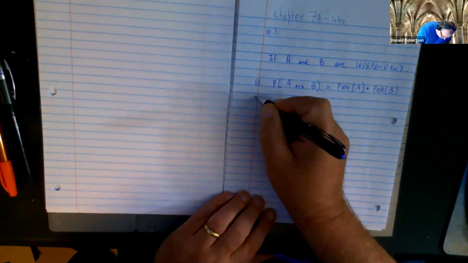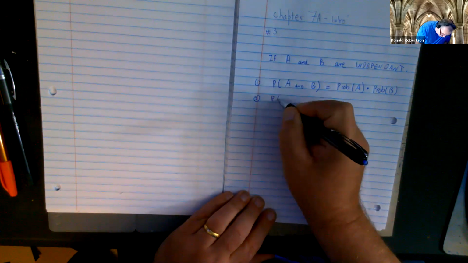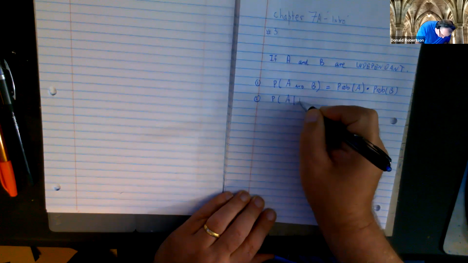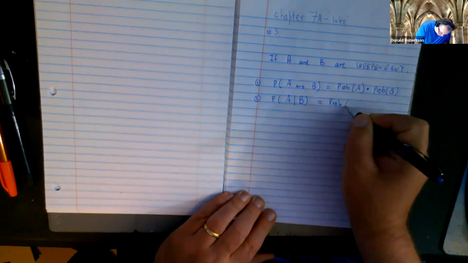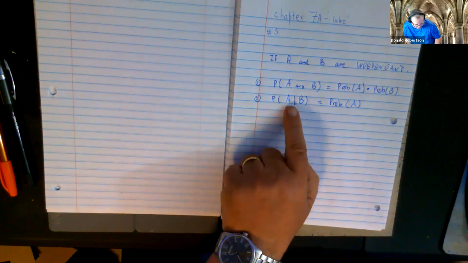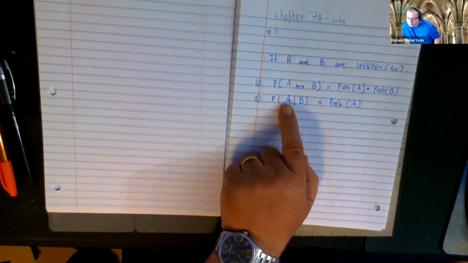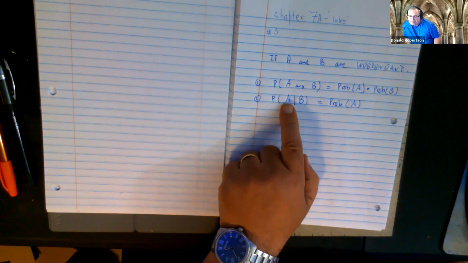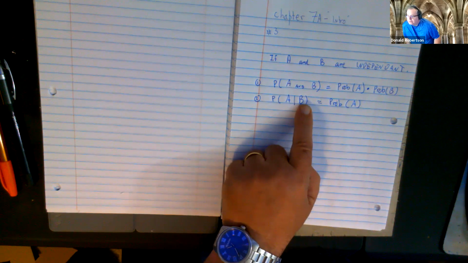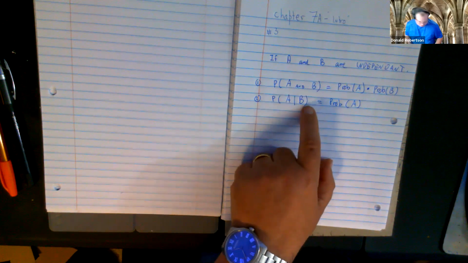The second test says the probability of A given that B has happened is the same thing as just finding the probability of A. That funny symbol there is for "given." We call these conditional probabilities. So what's the probability that the first coin was a head, given that the second coin was a head? Well, I don't care what the second coin is. It's still whatever the probability of A happening is. So these are independent, right?